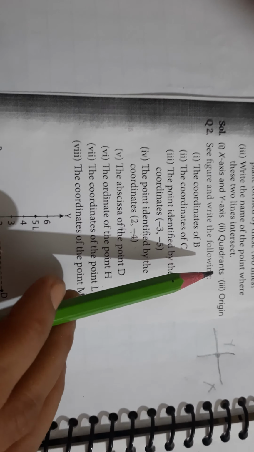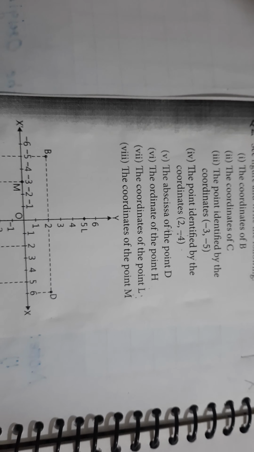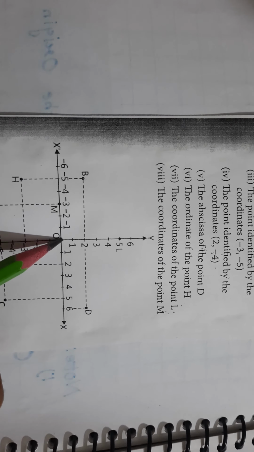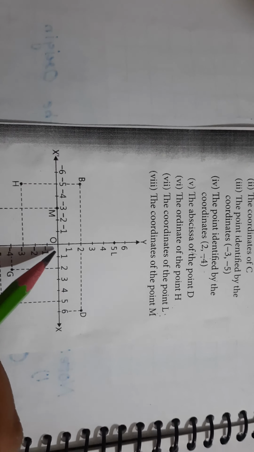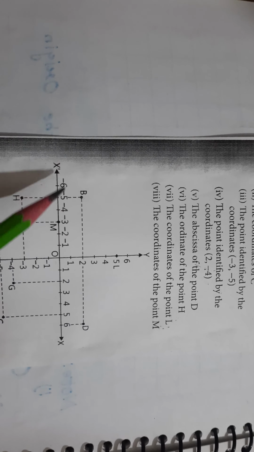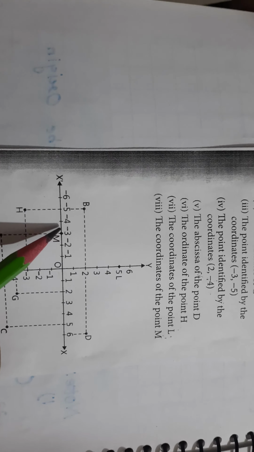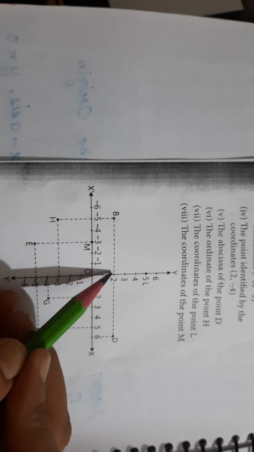Question number 2. See the figure and then write the coordinates. This diagram is given in the NCERT book. In the first part, you need to find the coordinates of B. Look here, this is your B. First, we're going to find the value of x. We know that distance along OX is positive, along OX dash is negative, along OY is positive and along OY dash is negative. So B is here along OX dash: -1, -2, -3, -4, -5. So this is -5 and the y is, look here, 1, 2. So its coordinates will be -5, 2.